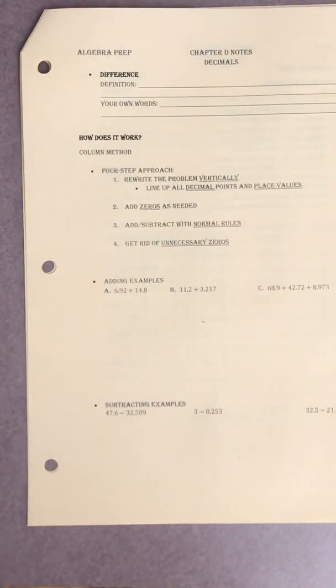We're going to move on to the next part of our notes that we have here. And so the next part of our notes deals all with adding decimals. So, numbers with decimal places. And so we're going to talk about how to add those. The method for this that we use is called the column method.